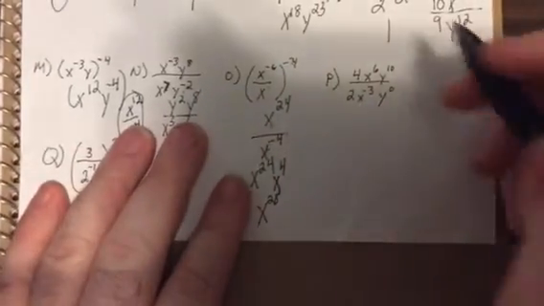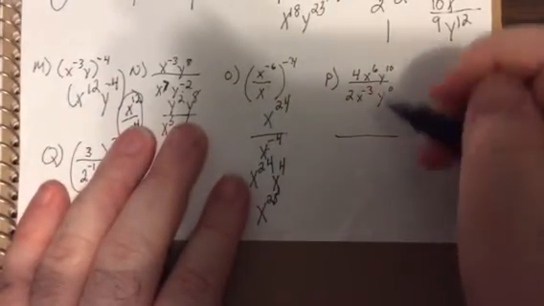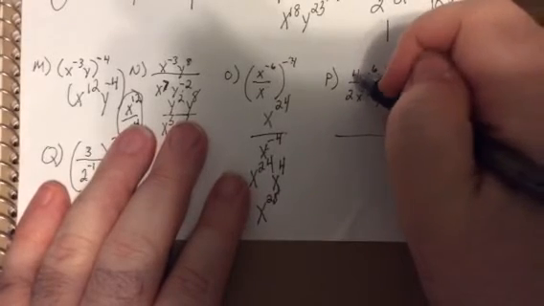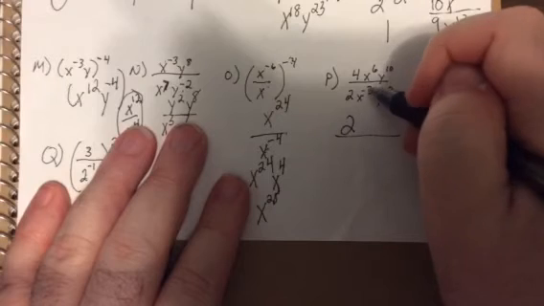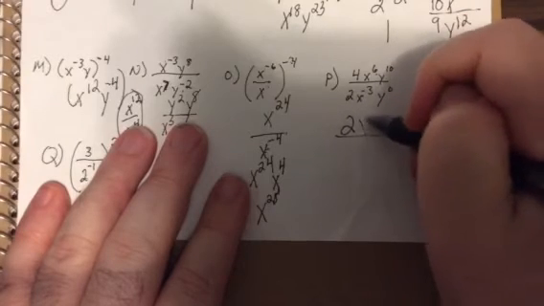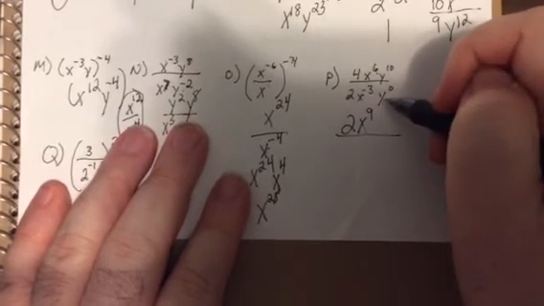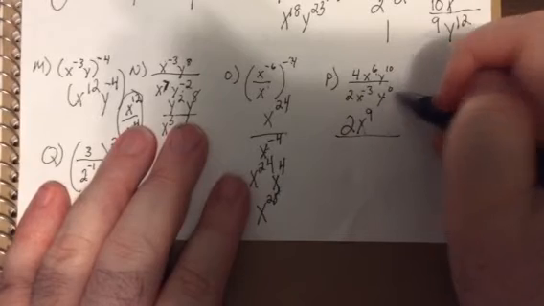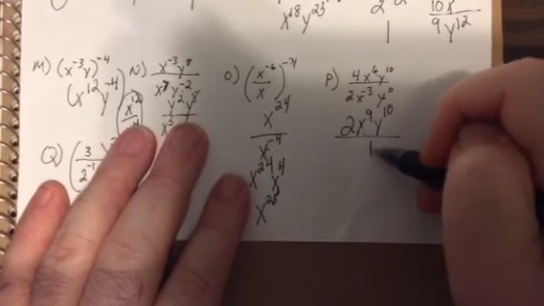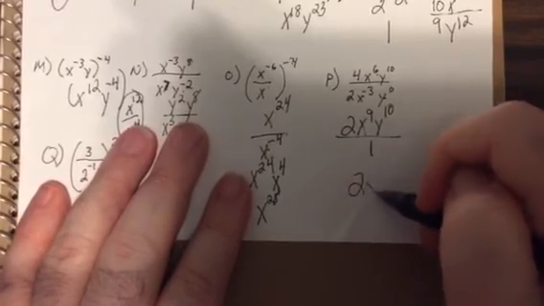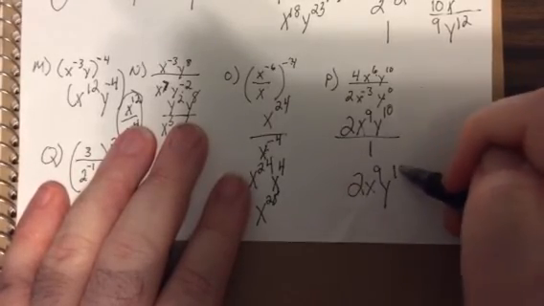And the last one, hopefully you're all right, doing great. Life is good. 4 divided by 2 is 2. Bring this one up. X to the 6 times x cubed is x to the 9th. And y to the 0 is 1, so bye-bye. So this would be y to the 10th. So I don't really need this division sign, so it'd be 2x to the 9th, y to the 10th.